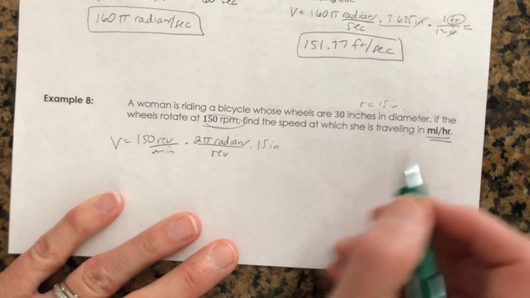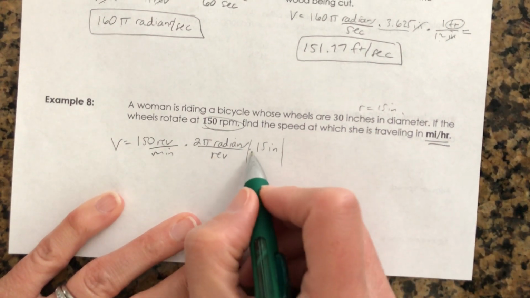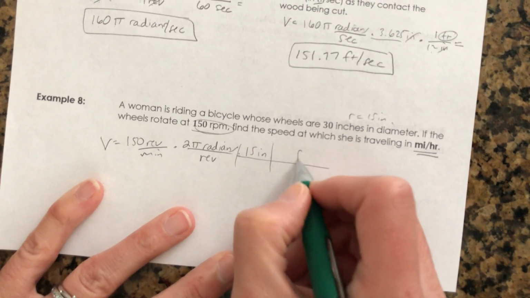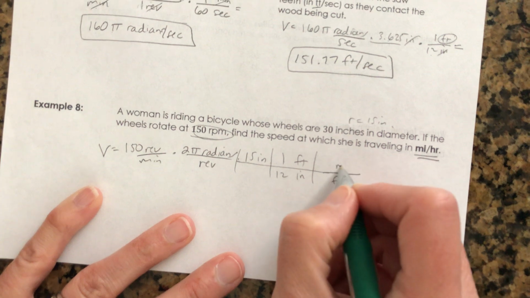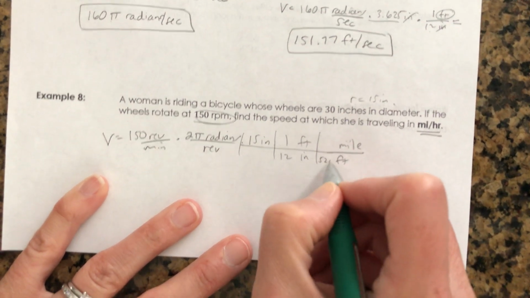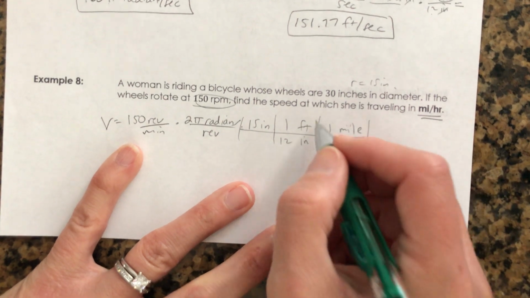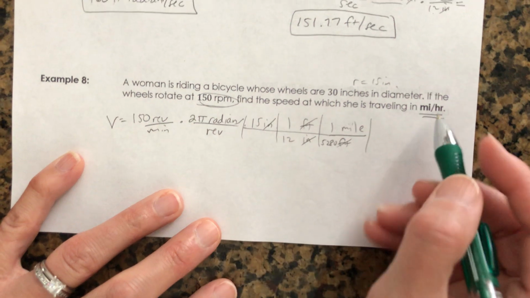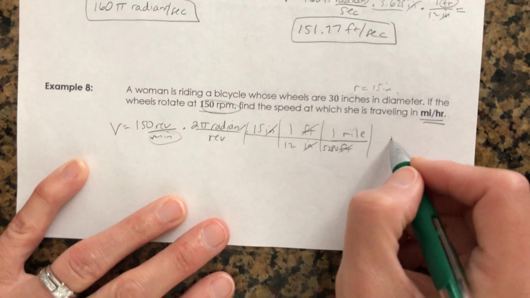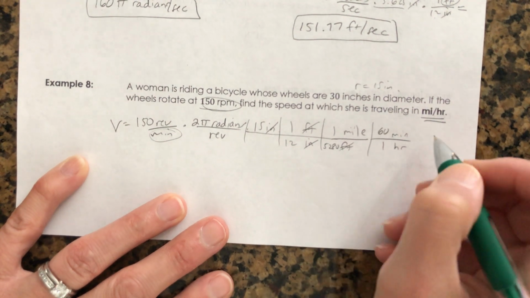And we want to convert inches to miles. I don't know if you remember all these conversions. I'm just doing a dimensional analysis, basically. So inches goes to feet, so 12 inches is 1 foot. Then we've got to go from feet to miles. I don't know if you guys know, 5280 feet per mile. Now we need to get to hour. We have a minute down here, so we're going to put a minute up here and then to hour. So it's 60 minutes in 1 hour.